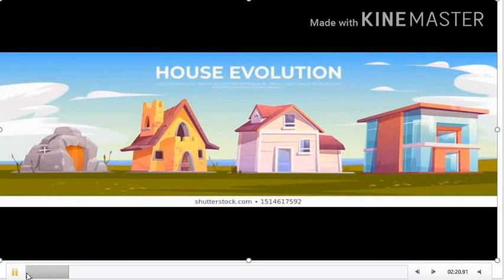Even if you can see that this is the house evolution, the changes which took place since ancient times. First humans used to live in caves or in a house like this. Then slowly they developed their houses. Slowly they made big houses, and now they are building houses with modern technologies and modern equipment, correct? So this is how the evolution took place, from small to big to modern technologies.